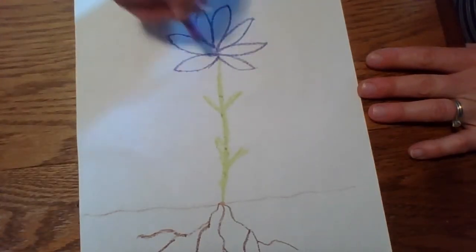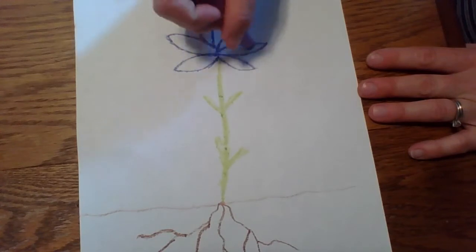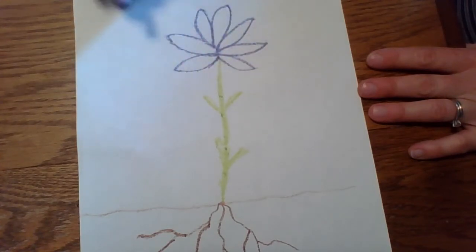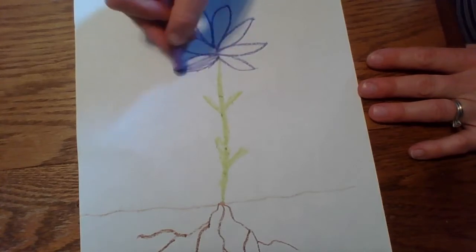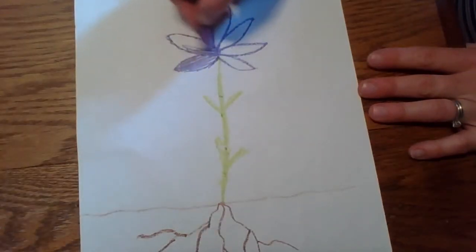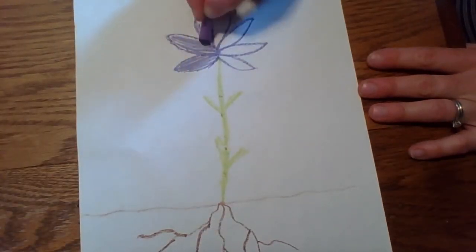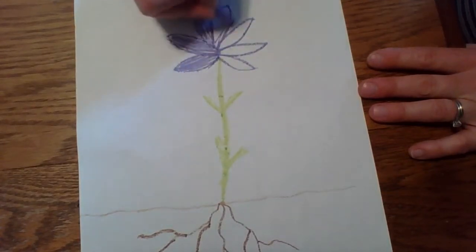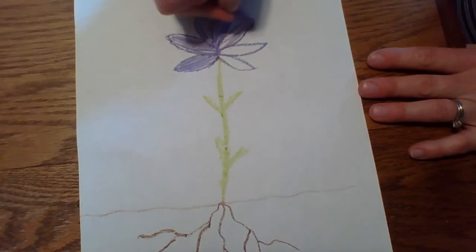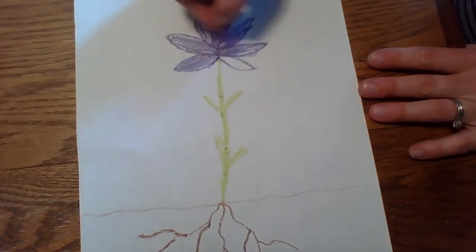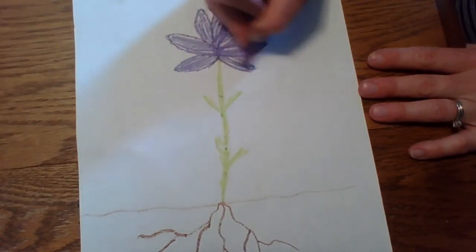So these are the petals. It's important that the petals open up so that the sun can reach them, and they're very pretty.